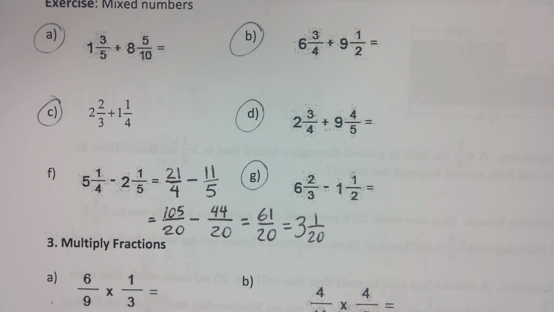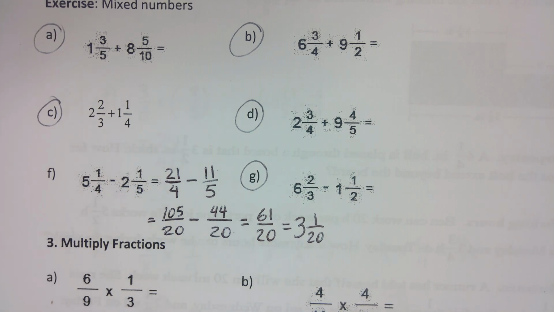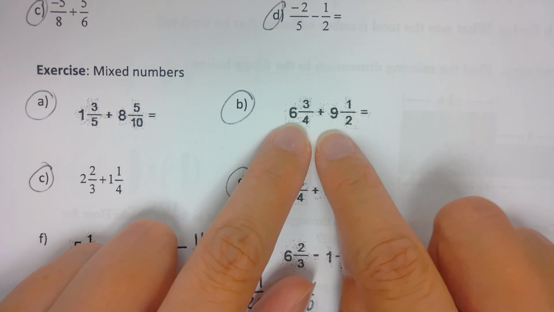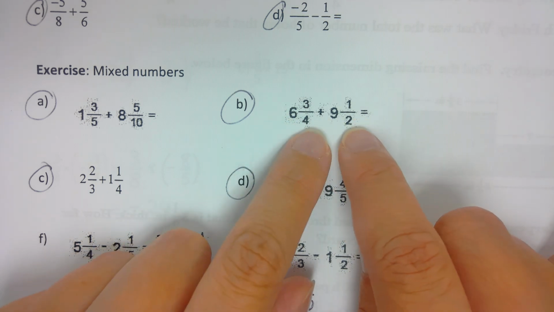Can't we just do it like keeping the whole number? Yeah. Oh, okay, good question. If you do the 5 minus 2 first, I don't recommend it, because sometimes your fraction doesn't subtract evenly, and then you'll have to borrow from the whole. So if it's adding, I do suggest it. Like for example this, when it's adding, you can add the wholes first and then deal with the small fractions.